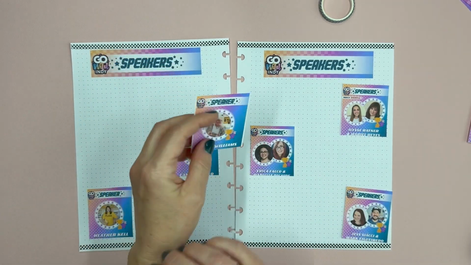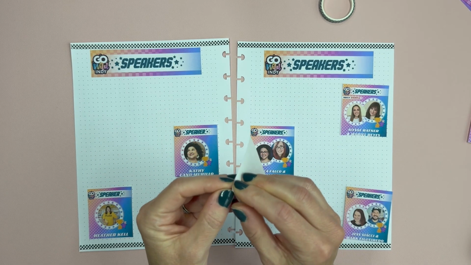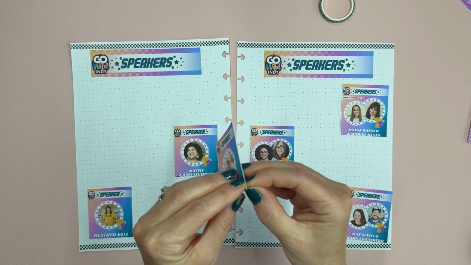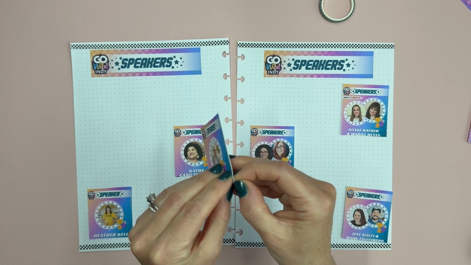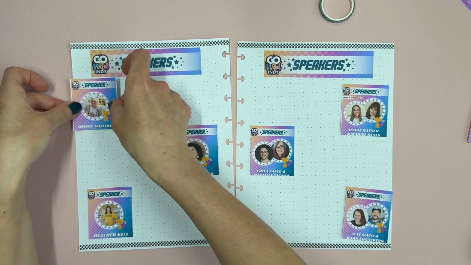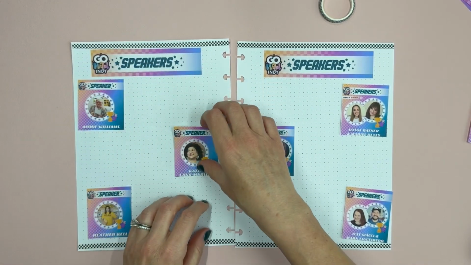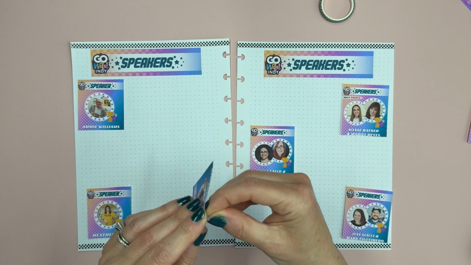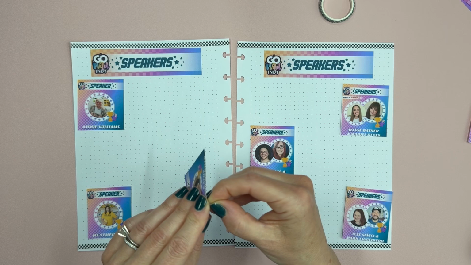So let's do, now I have no idea what order these speakers are going to be on stage. I don't know what order they're going to be performing, or not performing, but speaking. But I don't really think that that matters. We're just gonna have them all here, and I can take notes on the page wherever or whenever it's their turn.